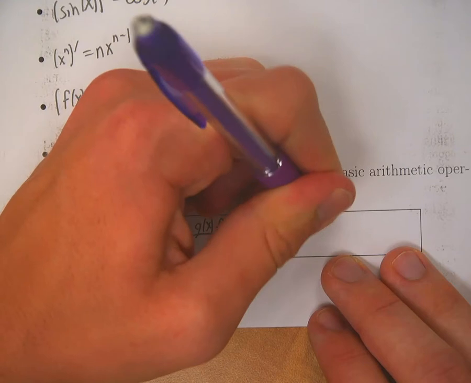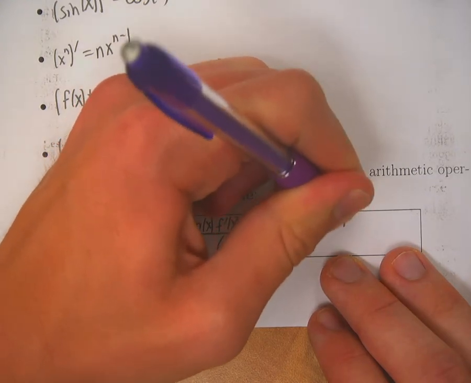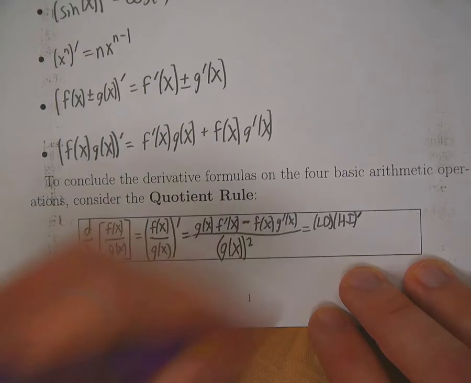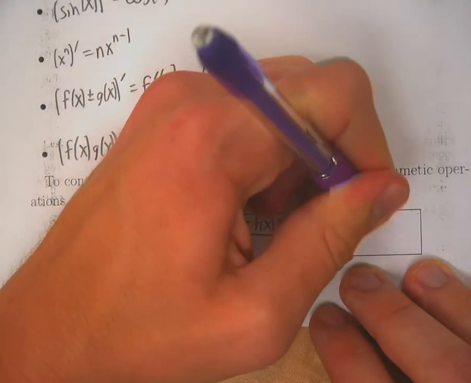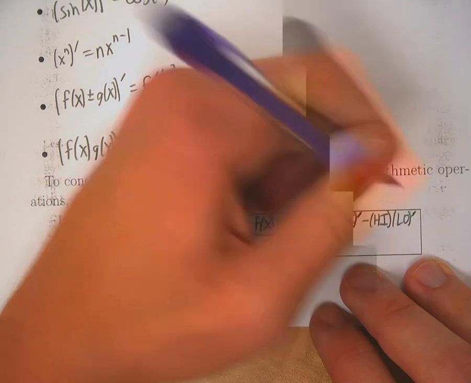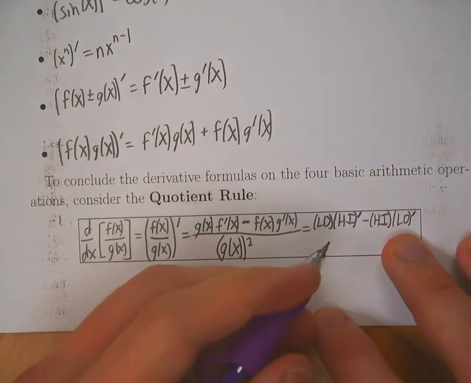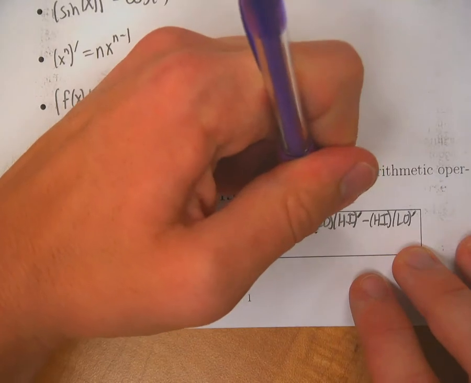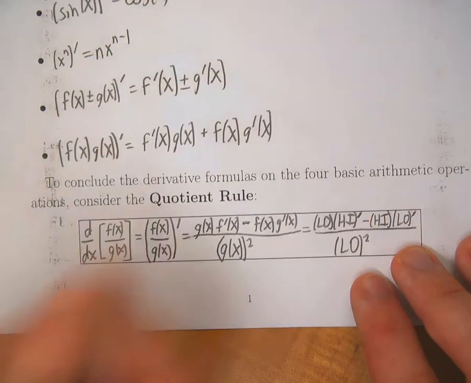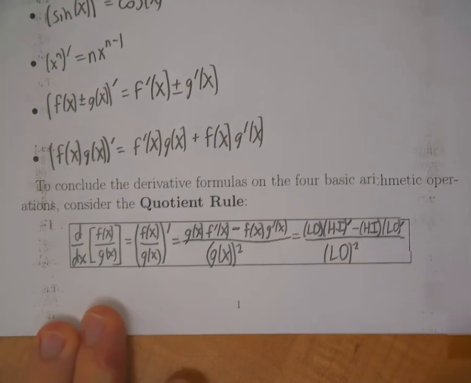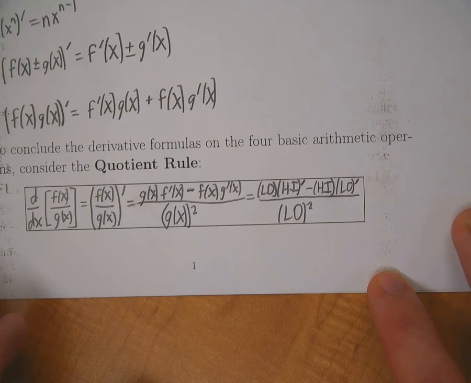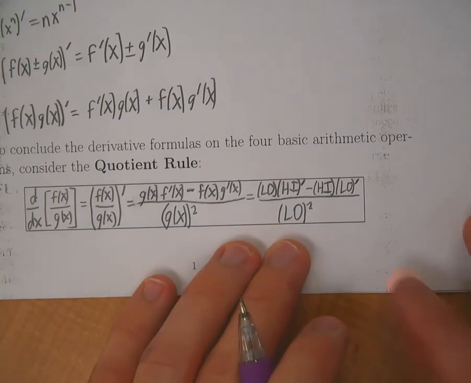So we have low times derivative of high, so low d high, then minus high d low, so the higher function times derivative of the lower function, so high d low. All that divided by low squared. So, if you want a way to memorize the quotient rule, this is a good way to do it.